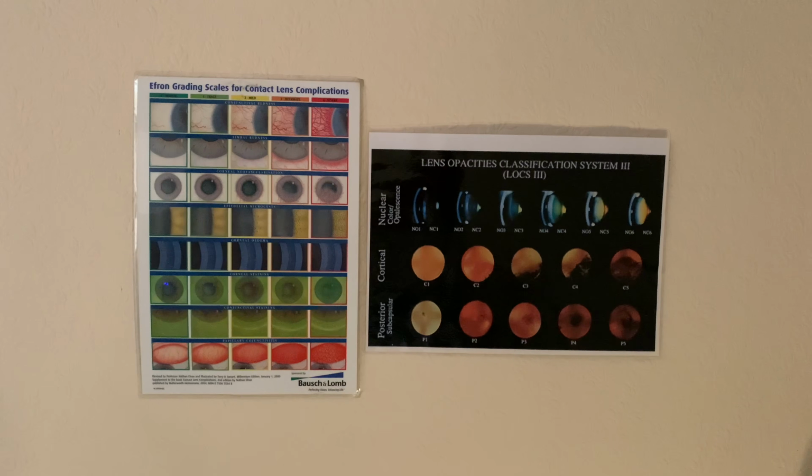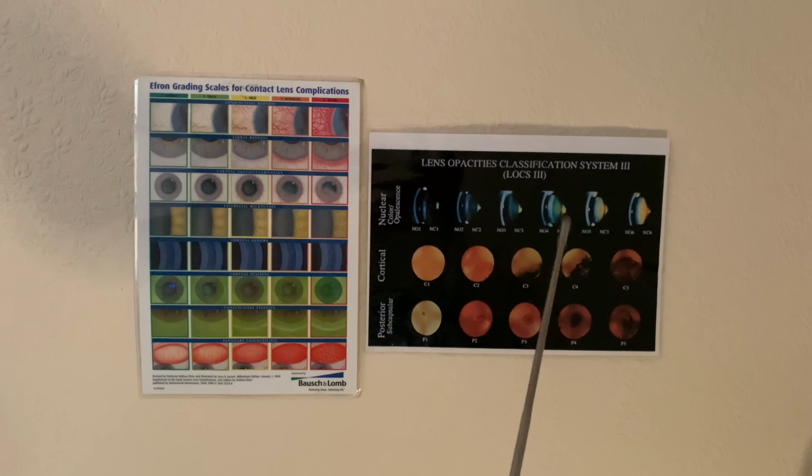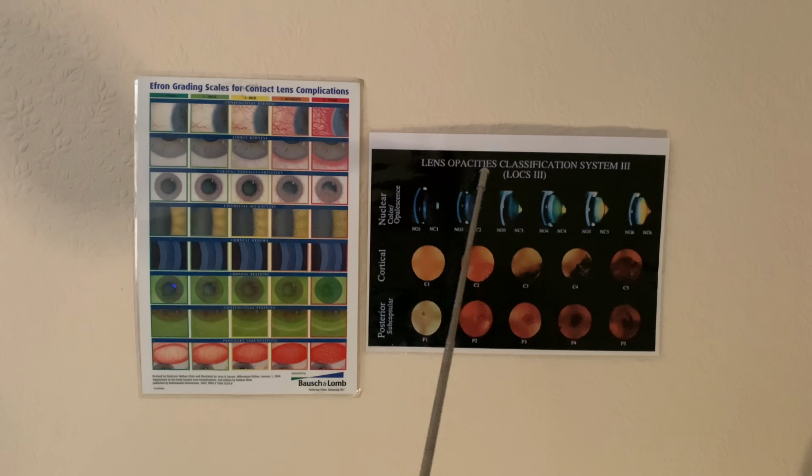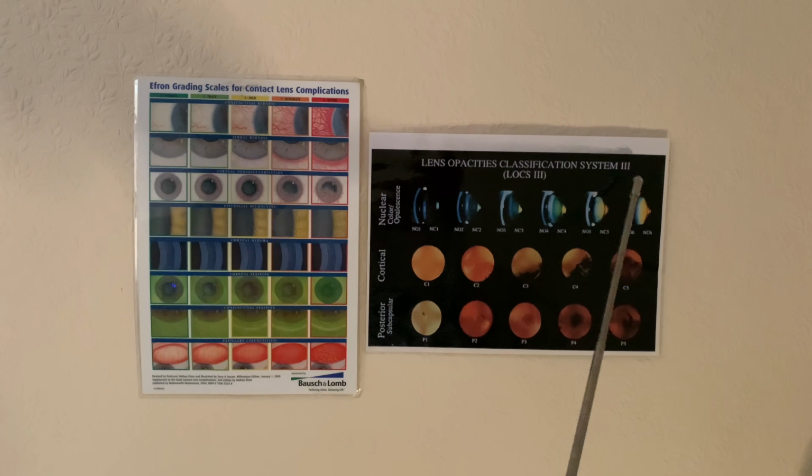Okay, so in this area of the clinic I've located two grading scales for you. I'm going to start with this one on the right. We have the LOCS III grading scale here, the Lens Opacities Classification System.